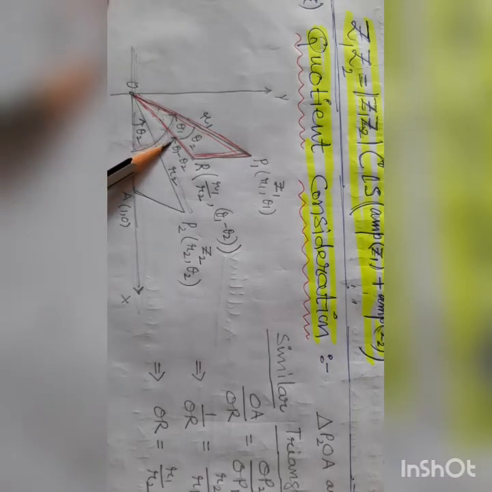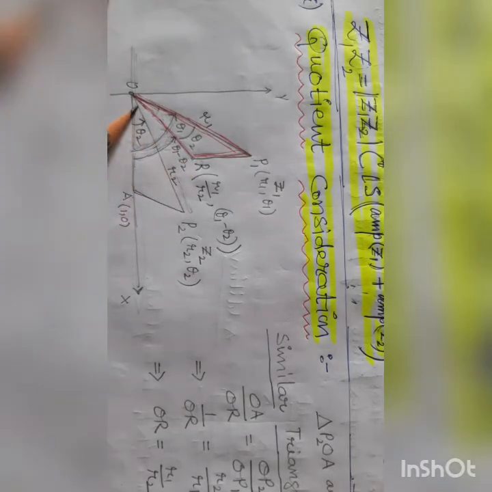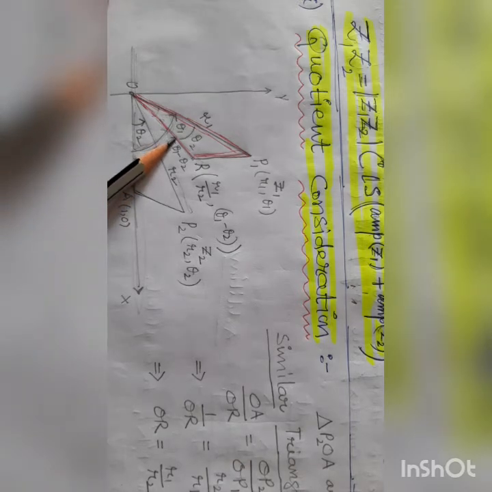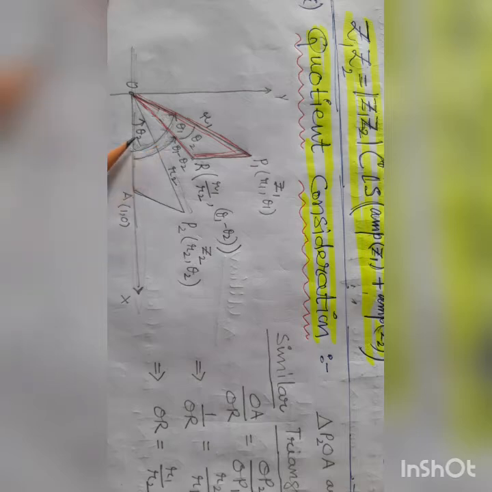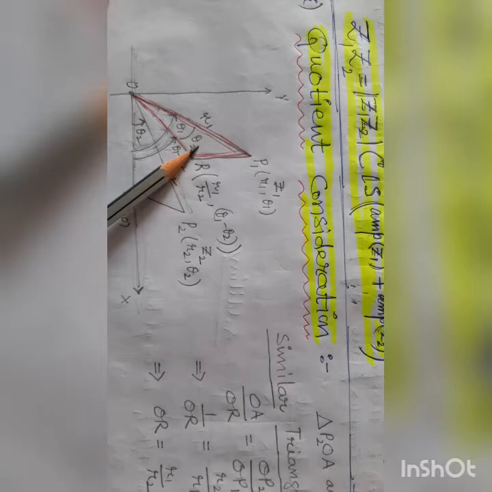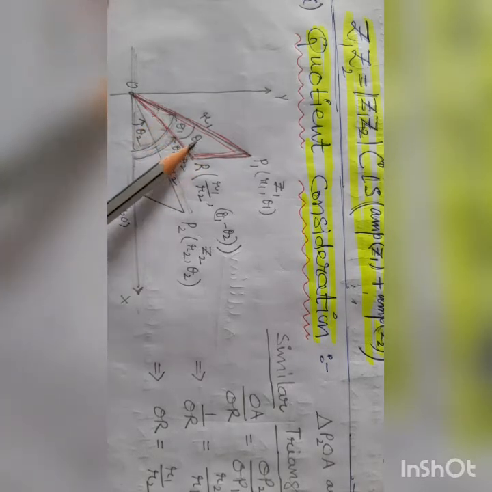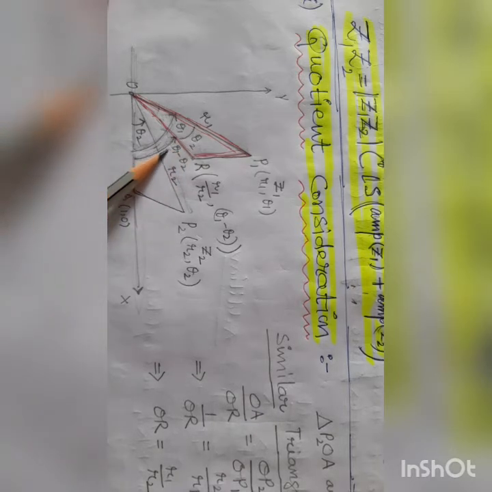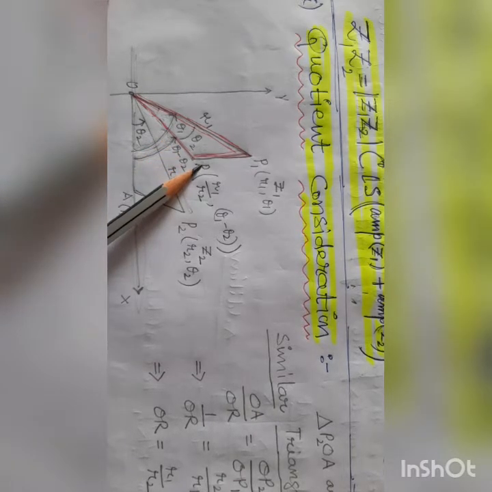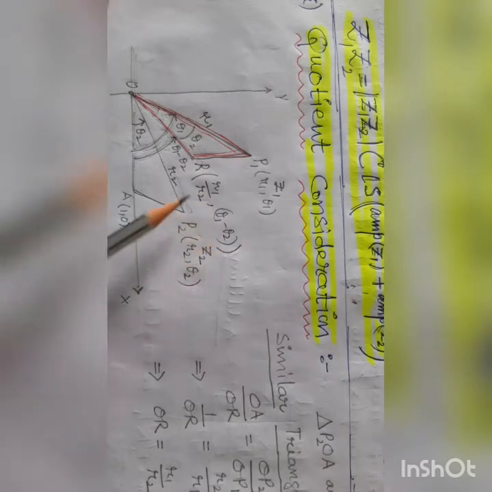Totally, I want this one. Because the angle of OR is made by OR with OX. This is theta 2, and totally this is theta 1. Theta 1 minus theta 2, then this part will come. So the amplitude of R is theta 1 minus theta 2.